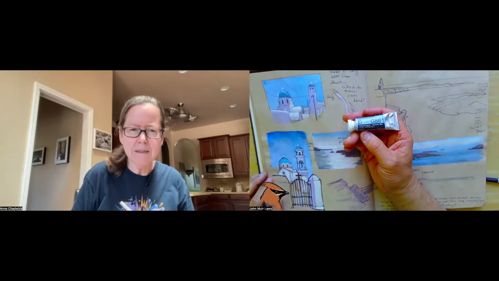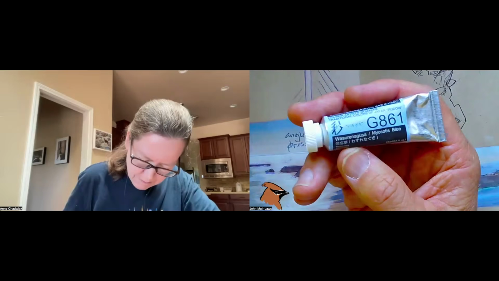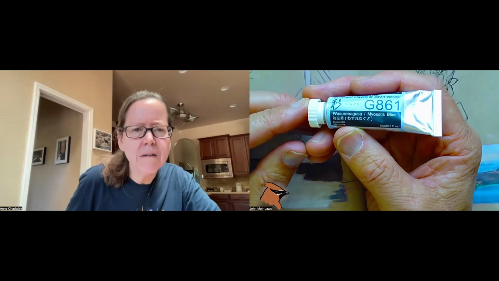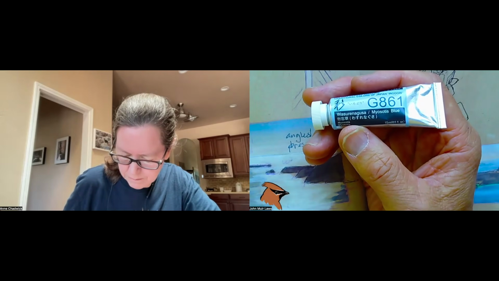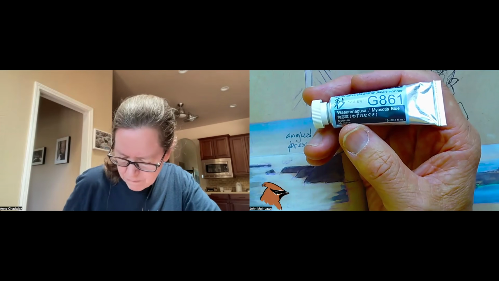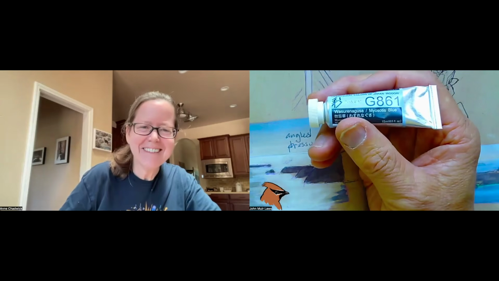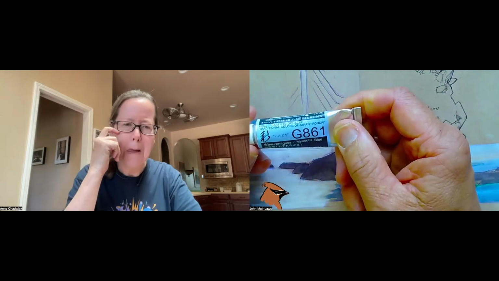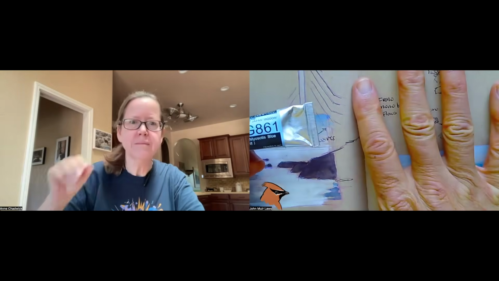This little one, you grab yourself a tube of this gouache before you go. It is G860, Myosotis blue. Is Myosotis borage? It's a forget-me-not. It sounds like a disease. So this is the Myosotis blue, and it is such a great color for skies on toned paper.